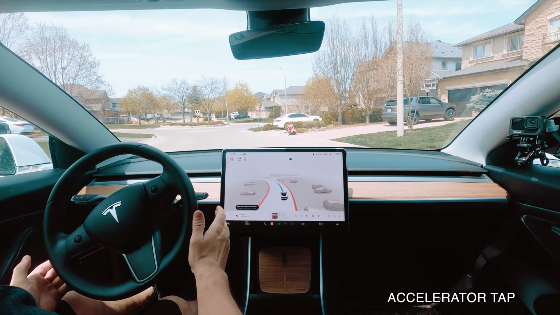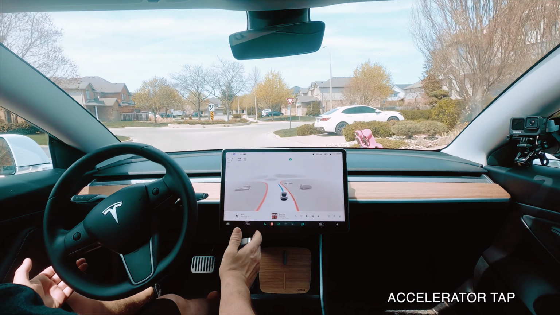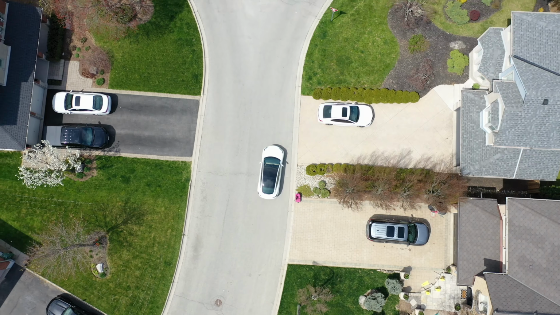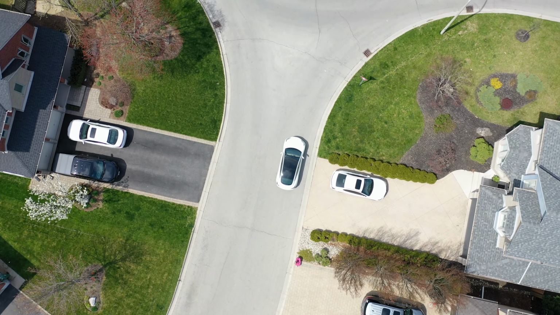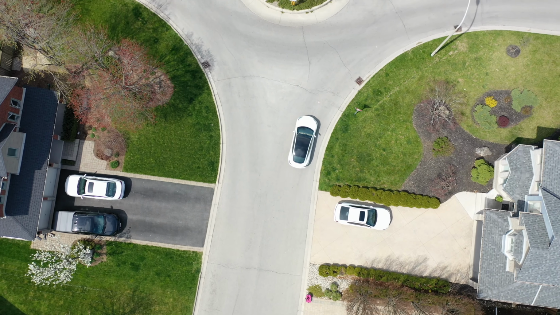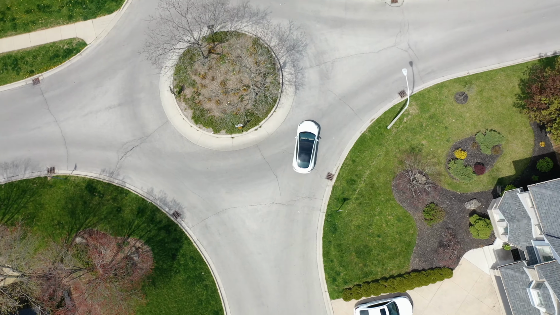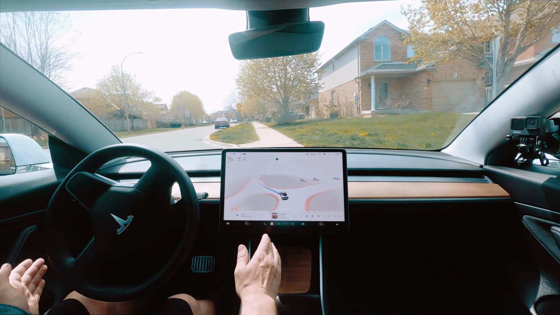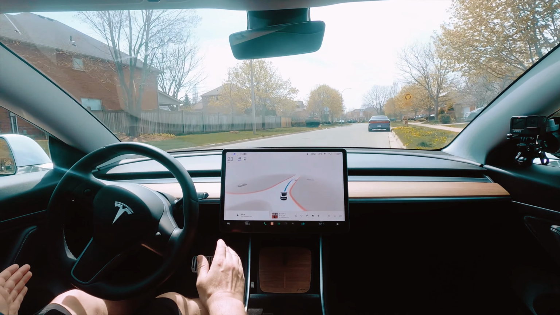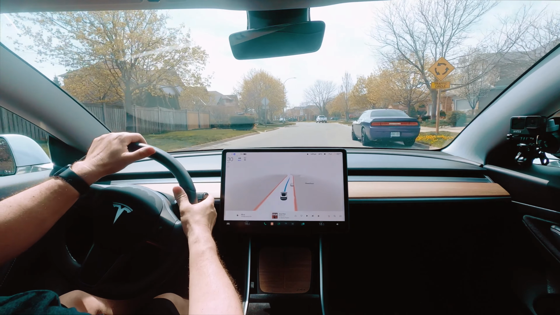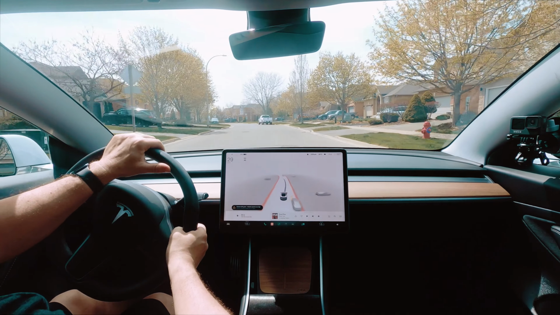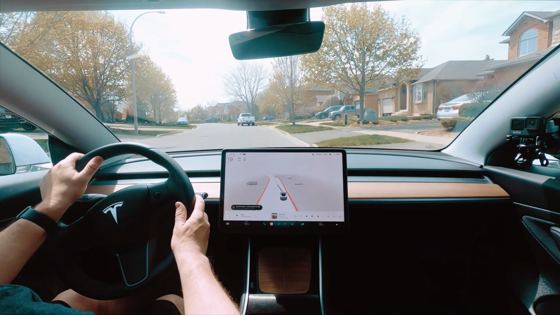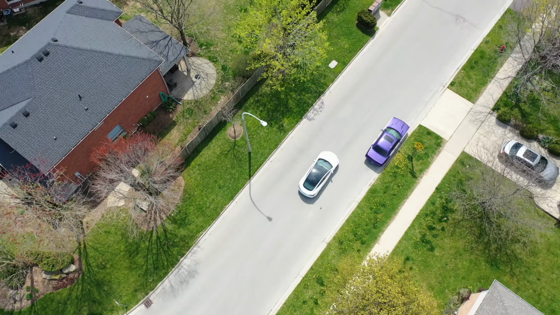So once again, trying one more time. So no cars at all. I'm going to give it a quick tap. So like one quick tap really smooths the whole process out. So as you can see, on its own, it slows way down when it really shouldn't. This is a small residential roundabout, so as far as roundabouts go, this is pretty much as easy as it gets. So it does okay for the most part, but there's definitely room for some improvement.